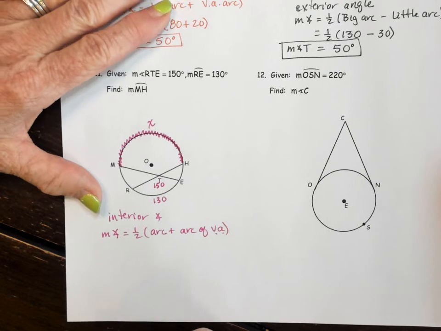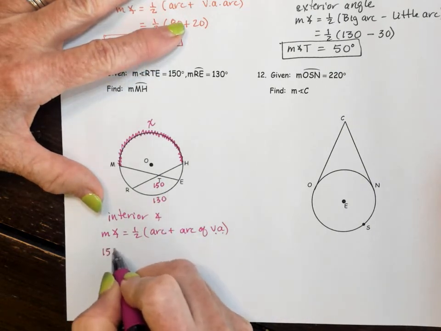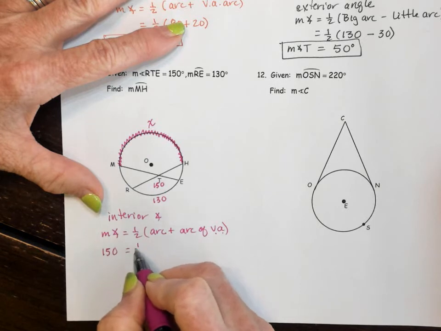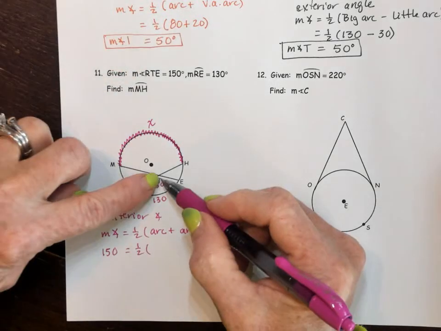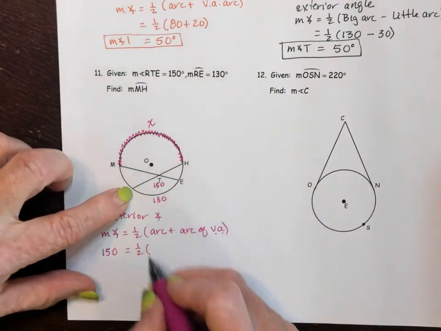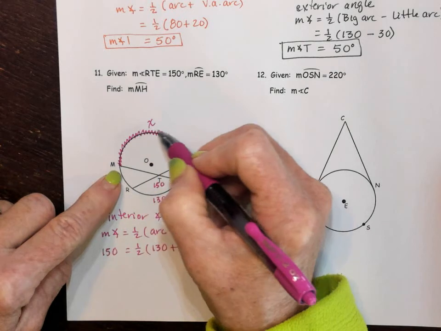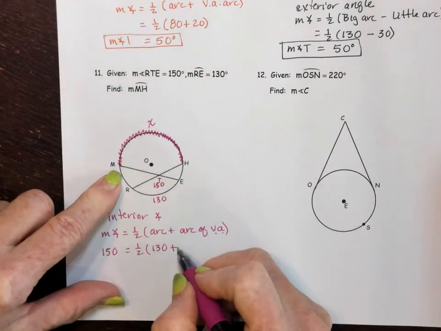All right, now this time we know a little bit different stuff. We know the angle this time, so I'm going to put that over here. That's the angle is 150, 1/2. Its arc from that angle is 130 plus arc of the vertical angle. That's X. That's what we're looking for.